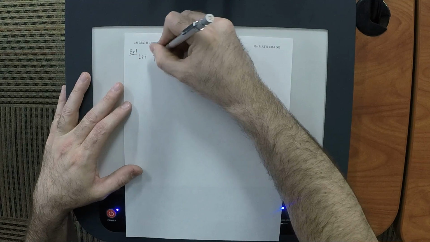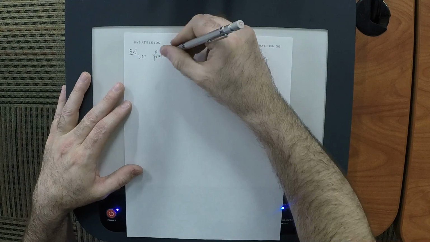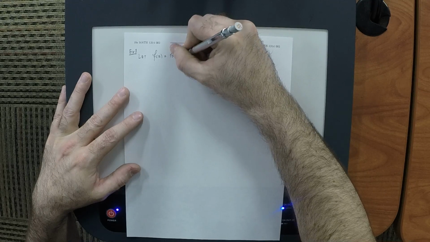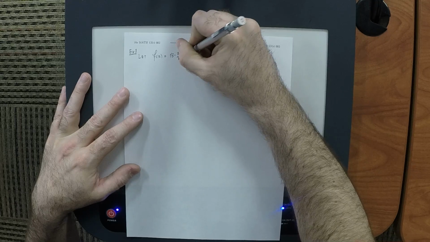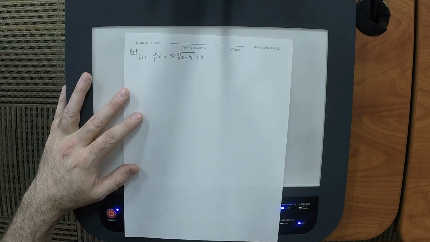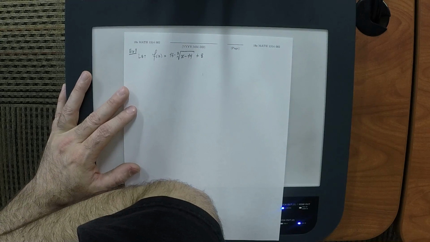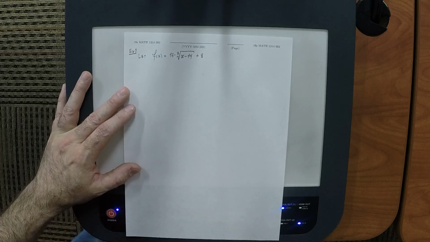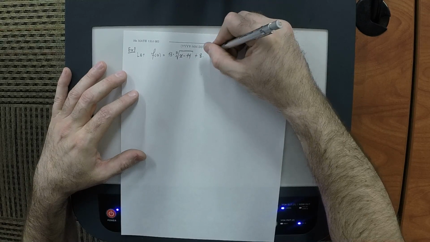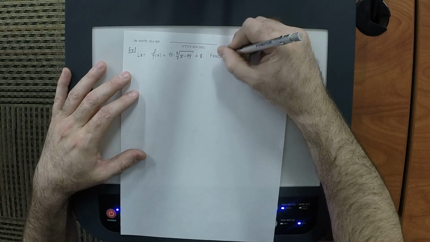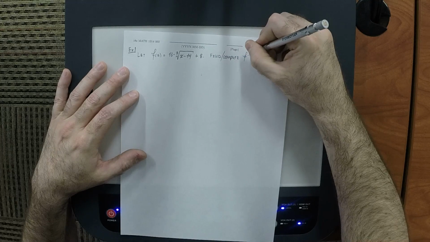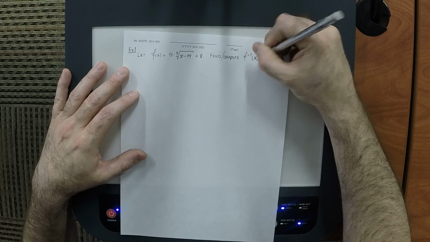Let f of x be 13 multiplied by the cube root of x minus 14 plus 8, like so. Okay. The instruction is find, compute f inverse of x.